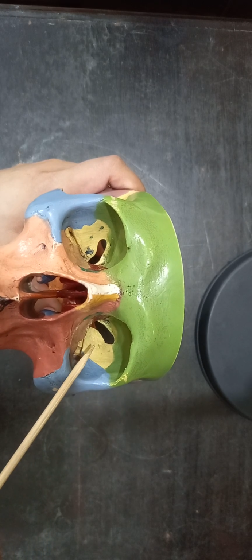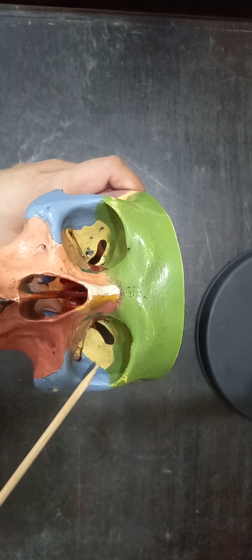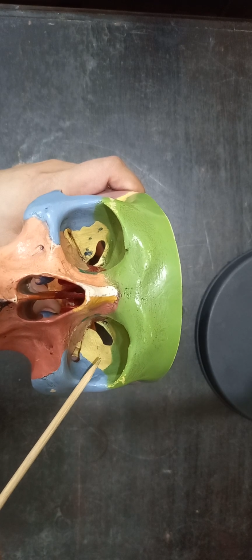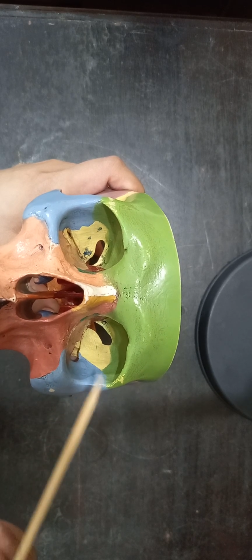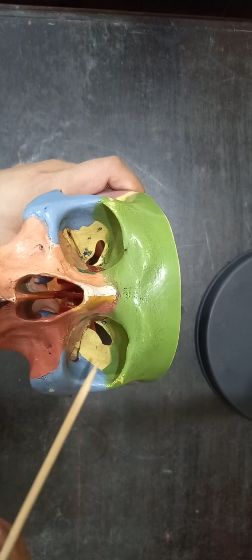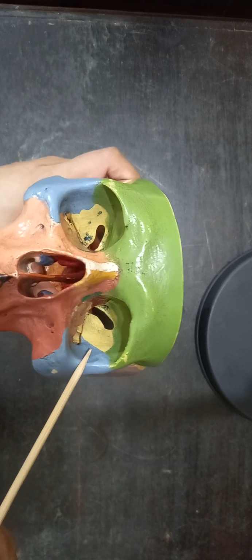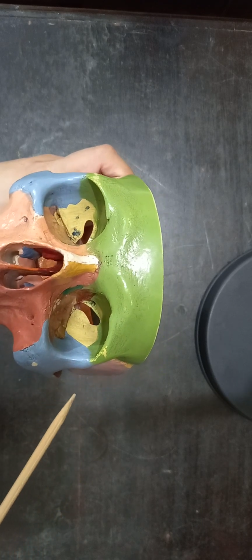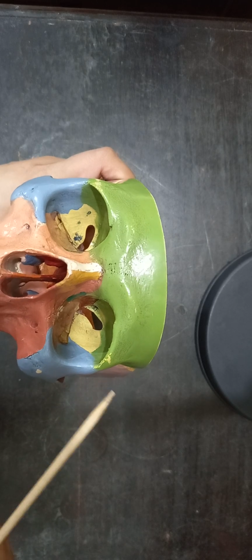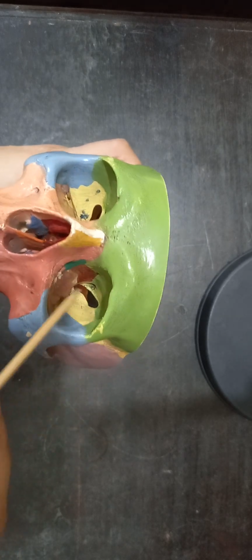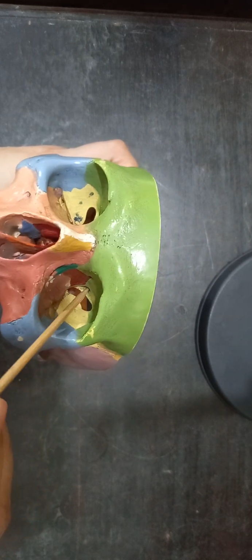These bony orbits are pyramidal bony cavities that provide rotatory movements for the eyeball, like a socket, and also protect the eyeball. Then it has different features. First of all, the apex. See that the apex is directed posteromedially.